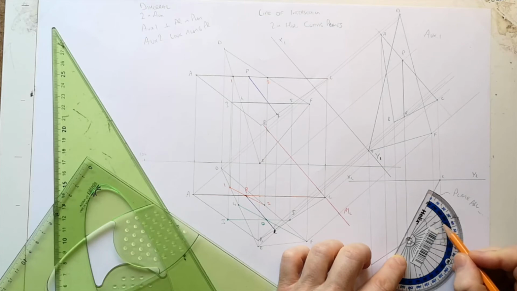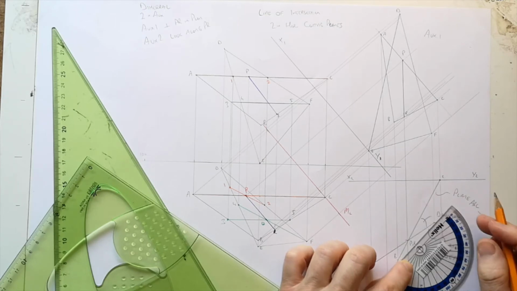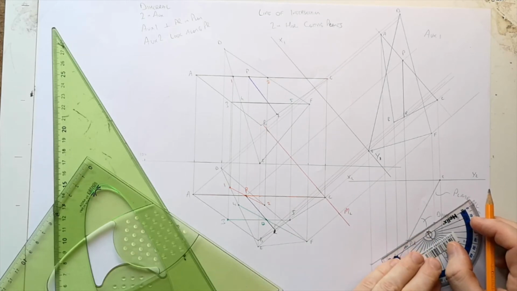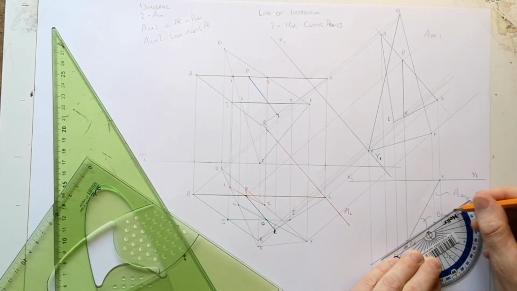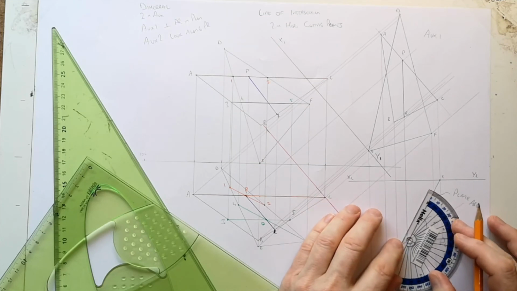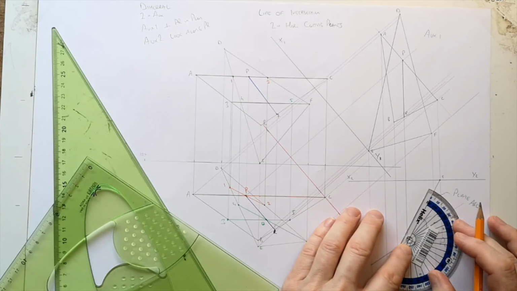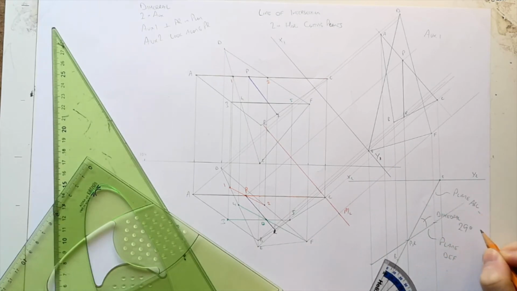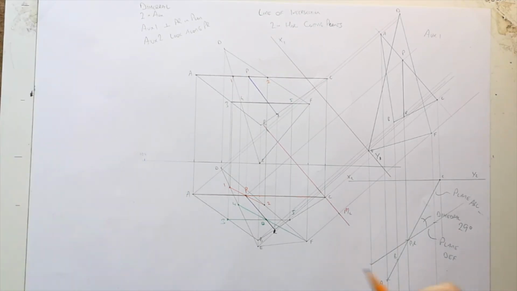I'm getting just shy of this line, so I'd have to actually extend this guy a small bit. We'll just push it out here so we can measure it. There we go. Let's try that again. Okay, so I'm getting 29 degrees there. Again, plus or minus a couple. There is a little bit of movement in this thing, but you should be somewhere in that space. Okay, so we're doing good.